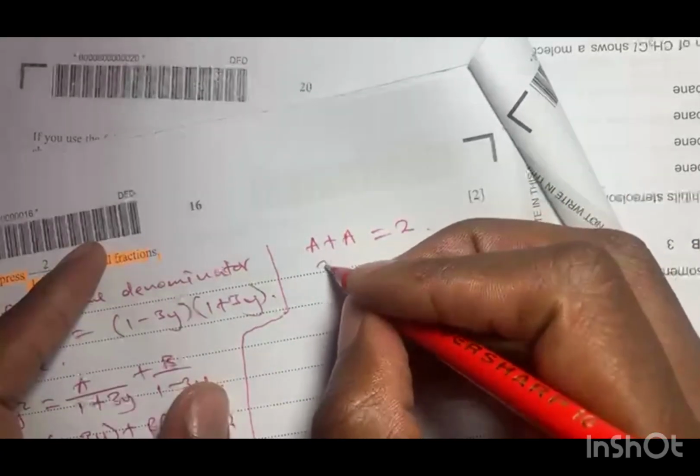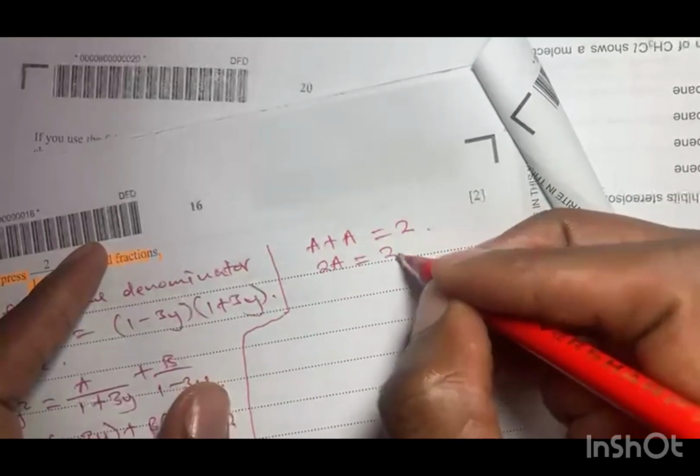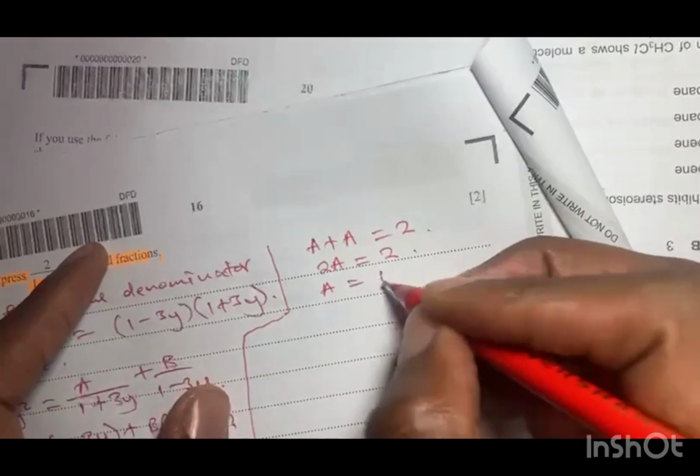Therefore, 2A is equivalent to 1, so A is equal to 1/2.